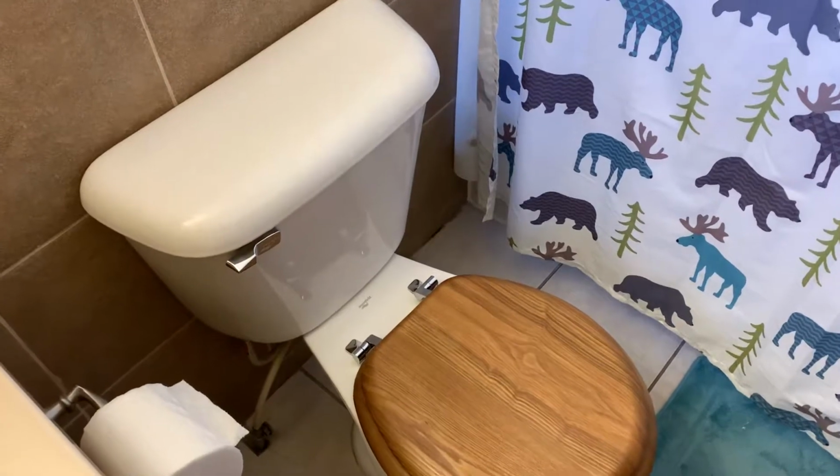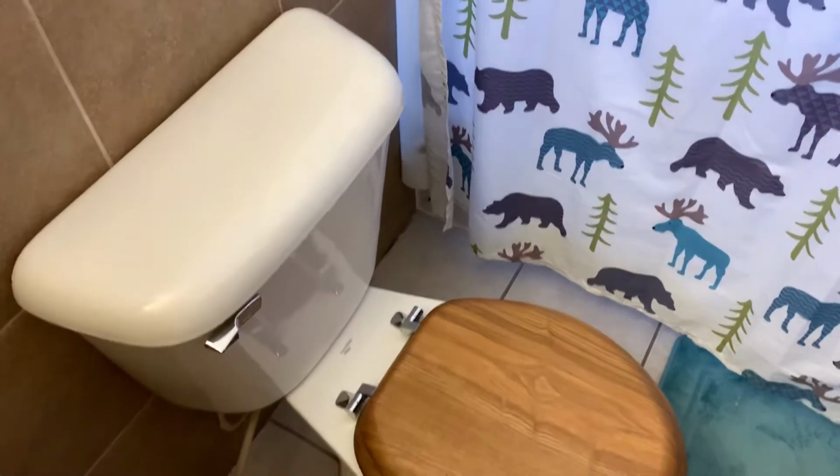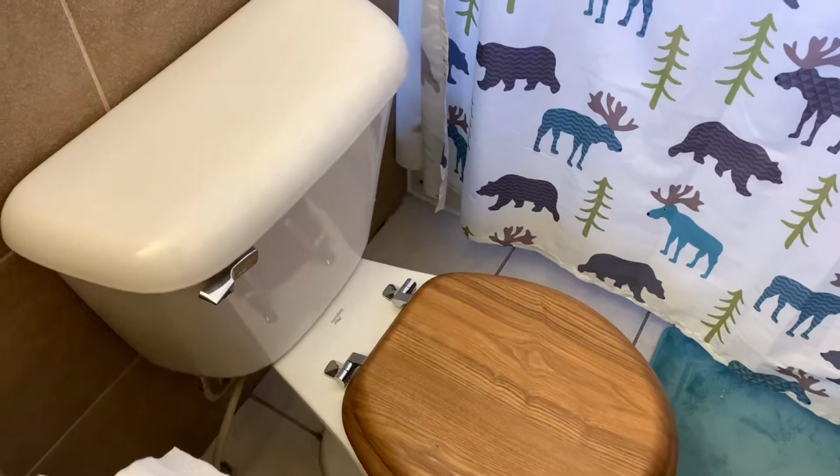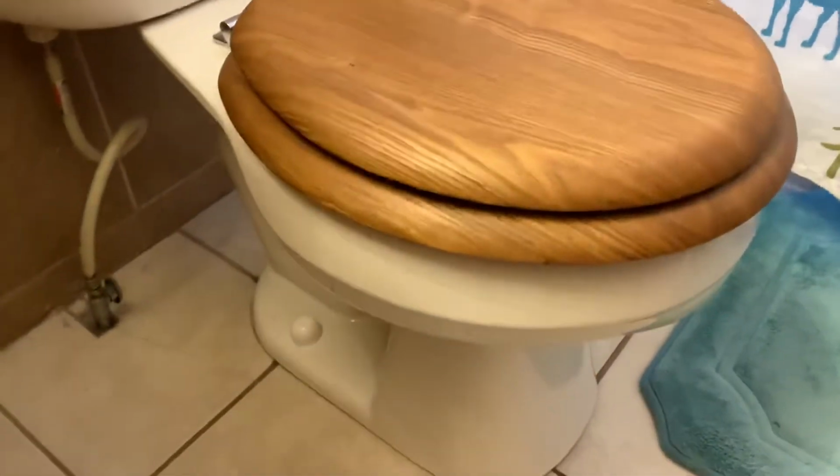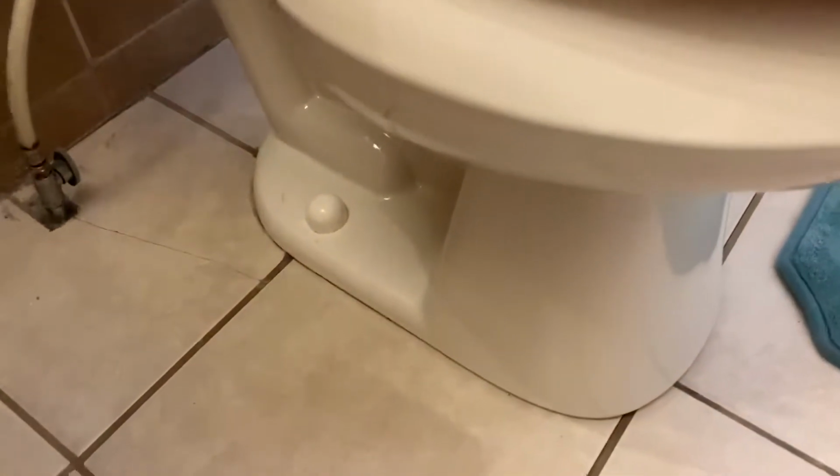Today we're going to be talking about toilets. We're just going to go over the different parts and how they operate and how to troubleshoot different things with them.